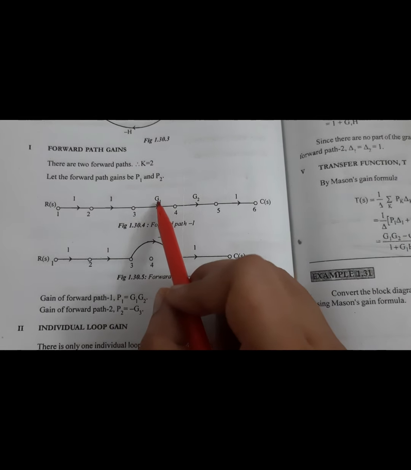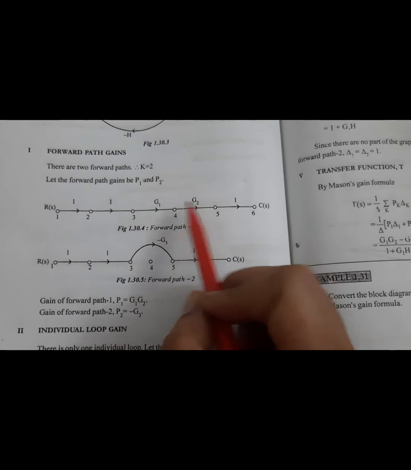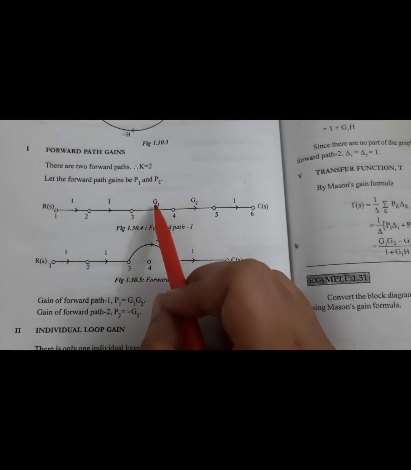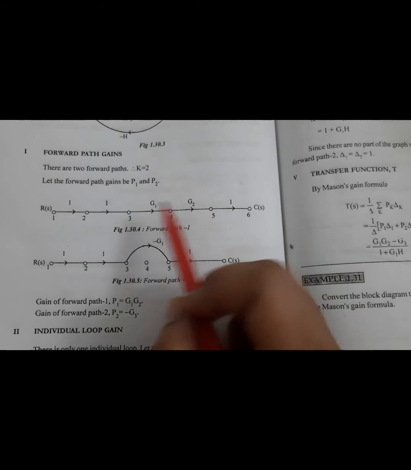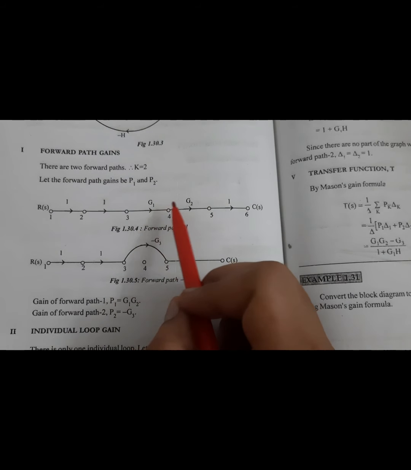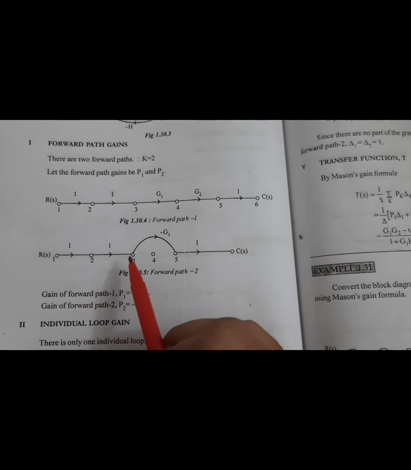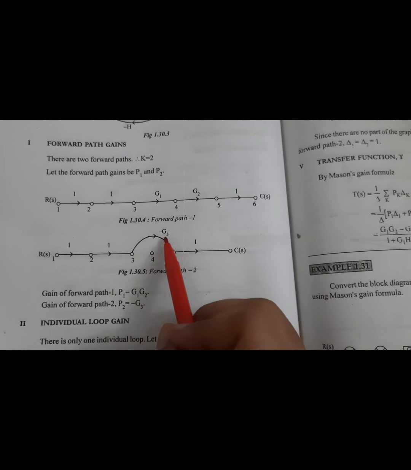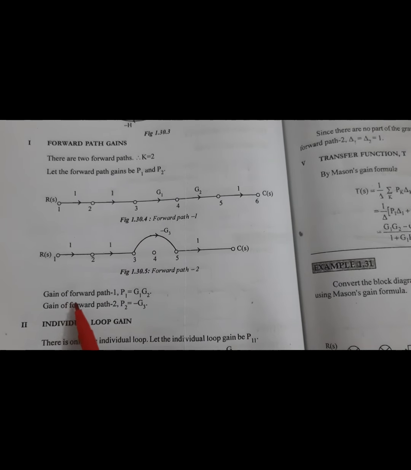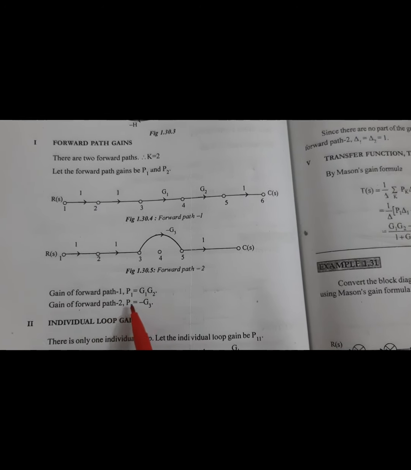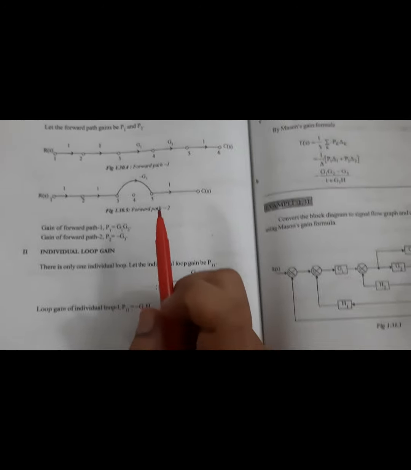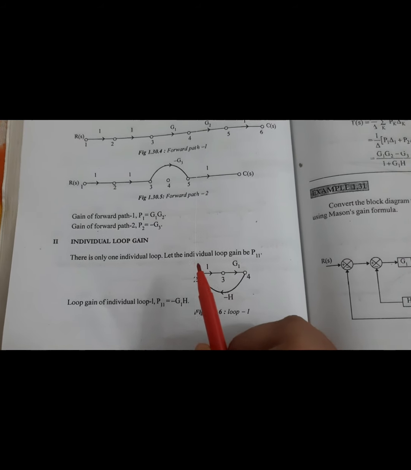The gain of forward path 1 is equal to G1 into G2; all the remaining gains are 1. The forward path gain is the multiplication of each gain, so that is G1 and G2. In forward path 2, the gain is minus G3 only. So the gain of forward path 1 is G1 G2, and forward path 2 is minus G3.